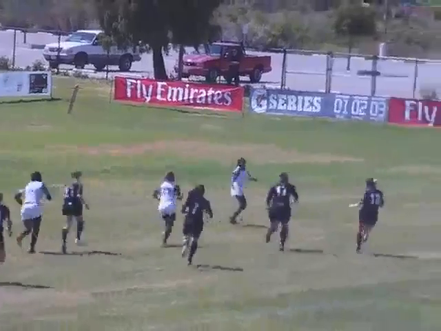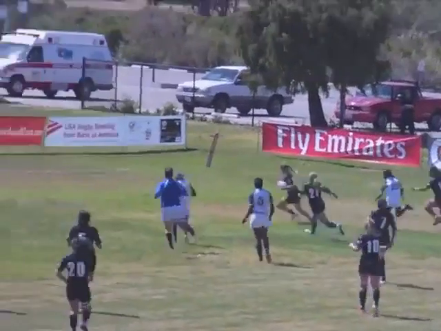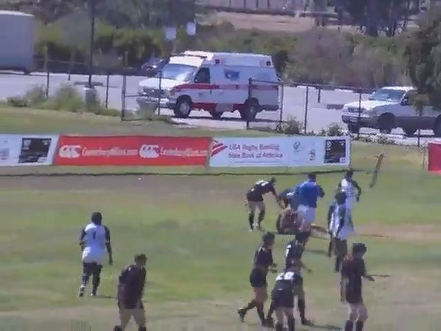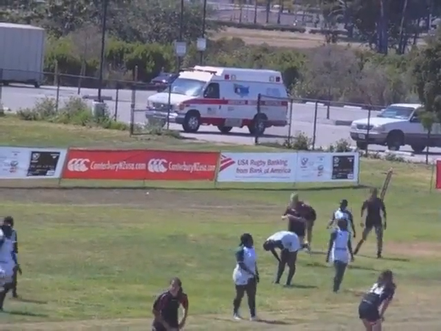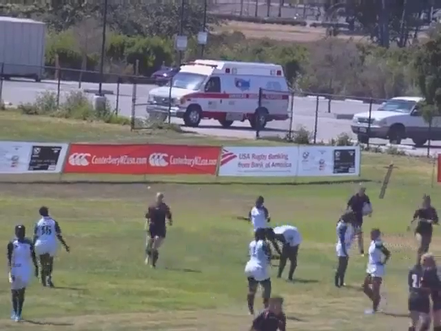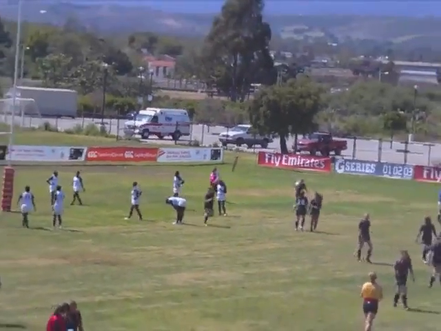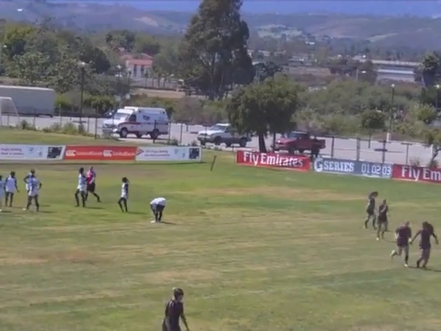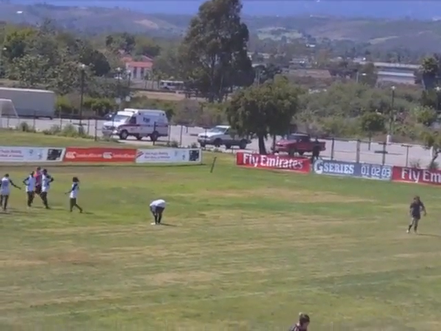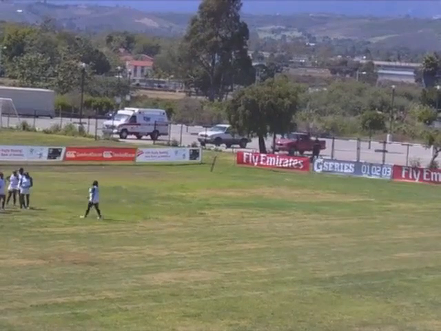Now they're going to spread it out to the wing again. Around the corner, I think they're in. Canada. Try Canada. Trying to get a number on the score here.